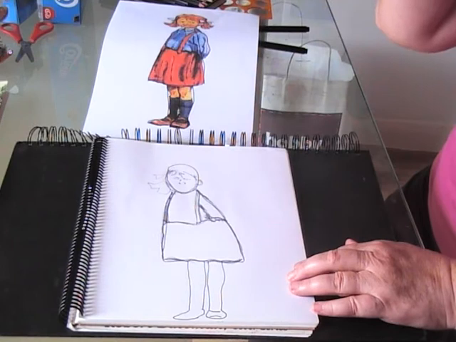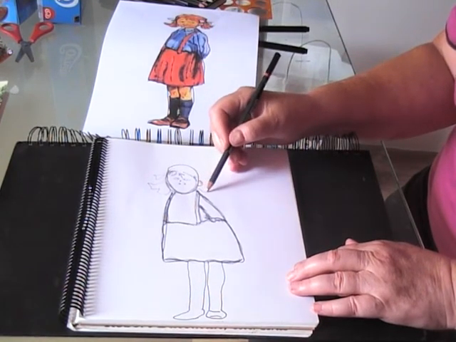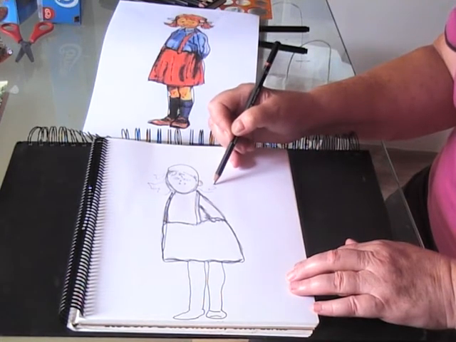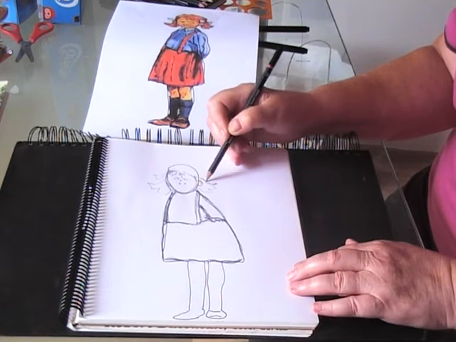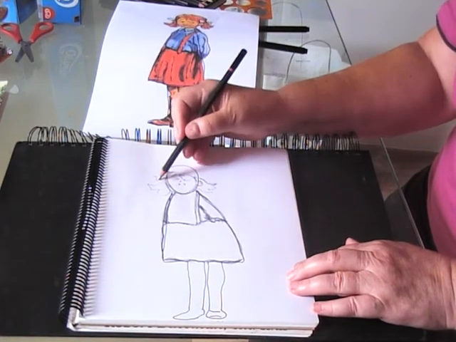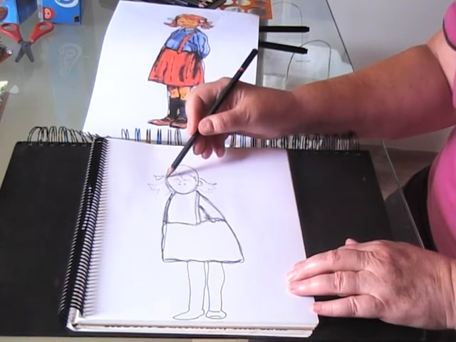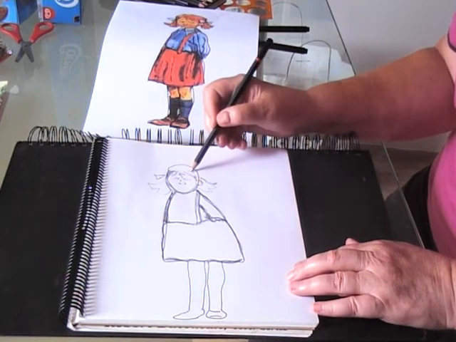Now, of course, all the time we're going over this, we can improve on it by looking, rubbing out if we need to. There we go, nice and loose pencil style. So, nothing too hard, nothing too harsh. Nice soft lines.